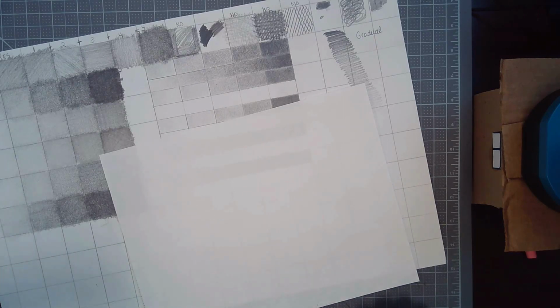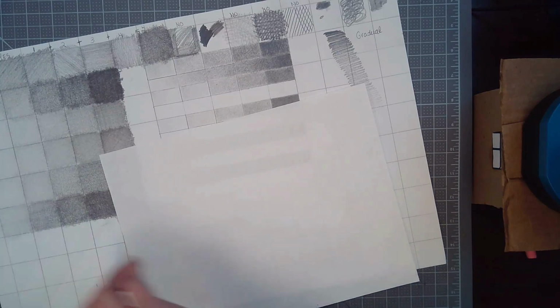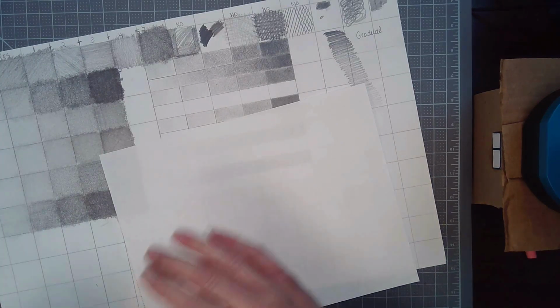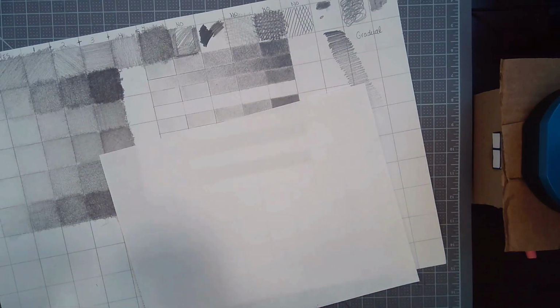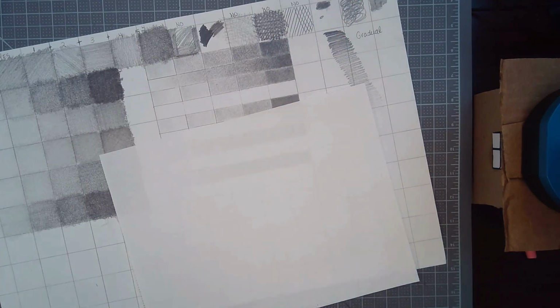So for now, I'm going to leave that HB gradual value change, and I'm going to move down here and try it with my 6H. So again, same process as what I just did with my HB, but different pencil. So I know that my dark values aren't going to be as dark as these ones. I know I'm going to be able to get a little bit of a lighter value as I come across.